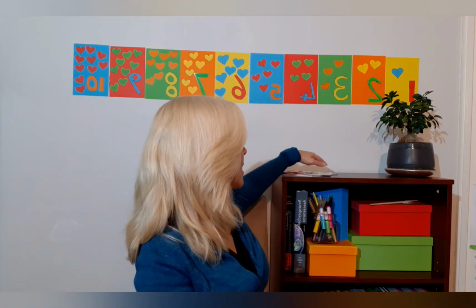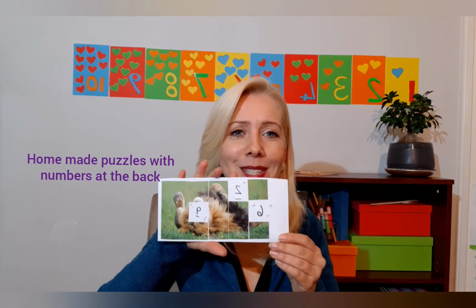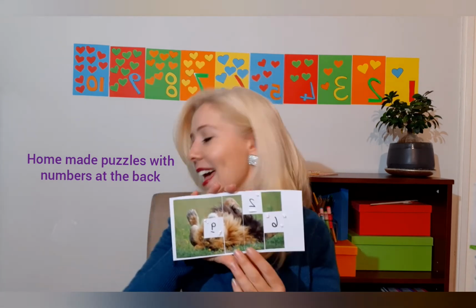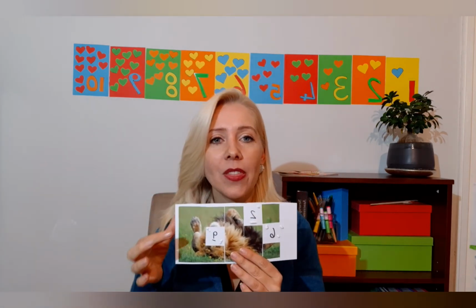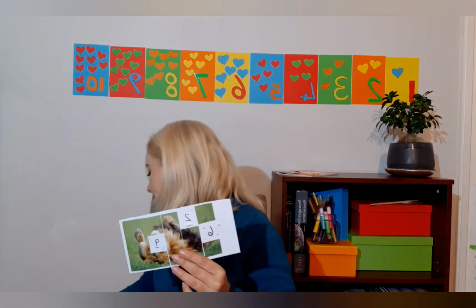I showed you last week how to make your own puzzles using magazine cutouts, right? So if you take that same concept, for instance, and you'll see this is a picture of a lion. And what I've done is that on the back of each piece, I've actually stuck a number.